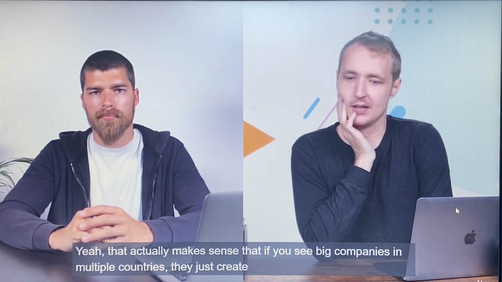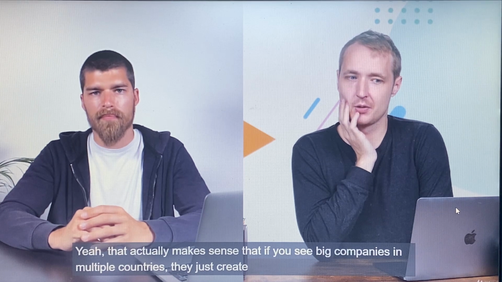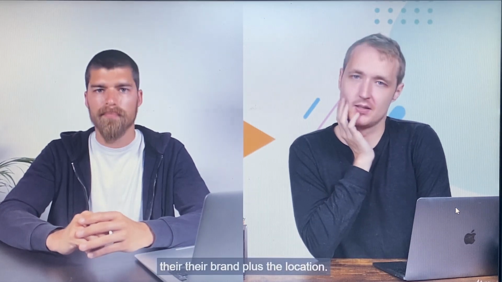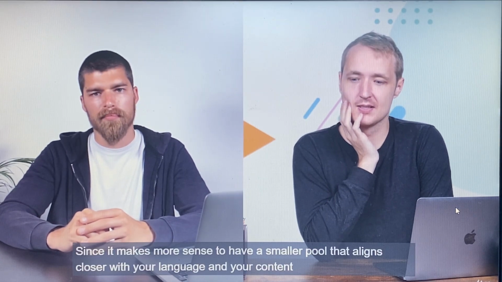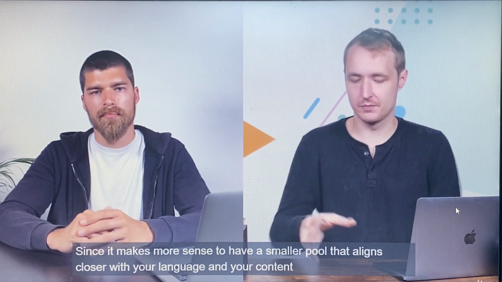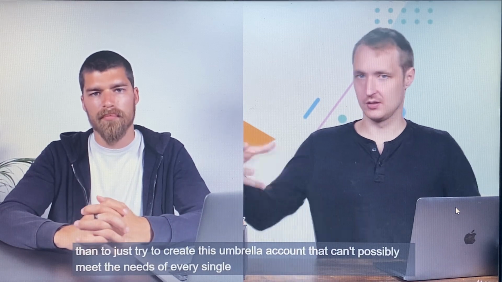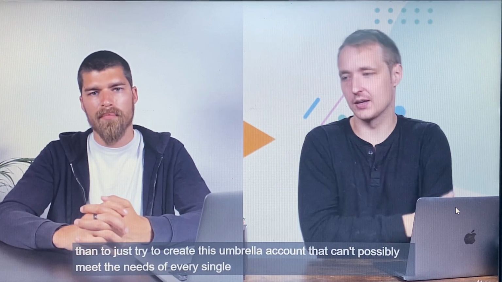Yeah, that actually makes sense. If you see big companies in multiple countries, they just create their brand plus the location, since it makes more sense to have a smaller pool that aligns closer with your language and your content than to try to create an umbrella account that can't possibly meet the needs of every single market.